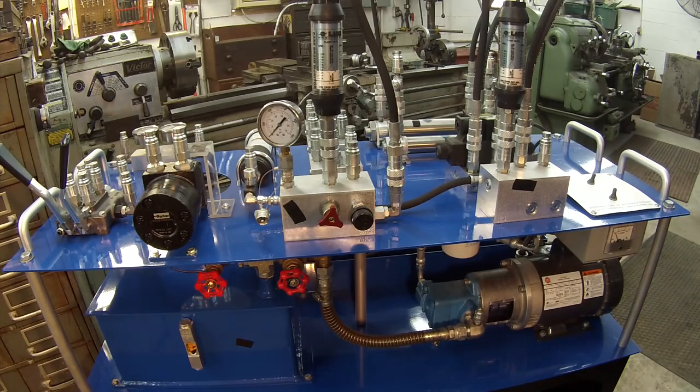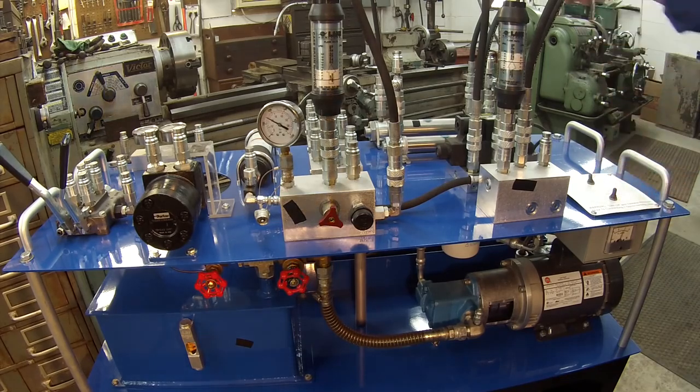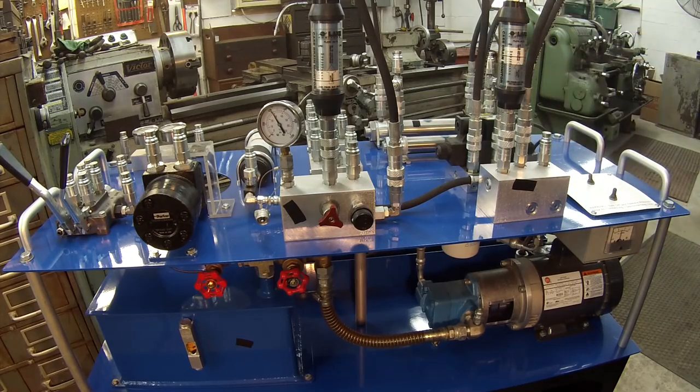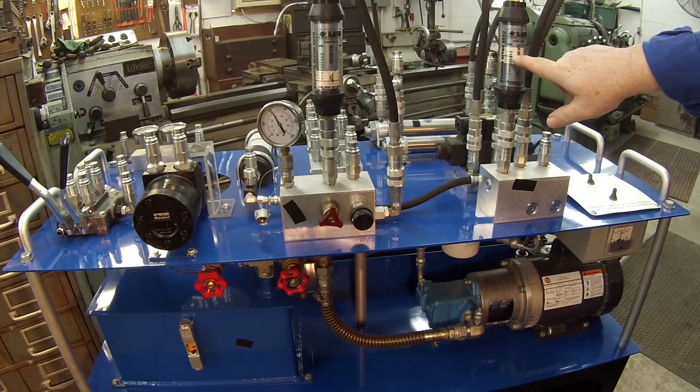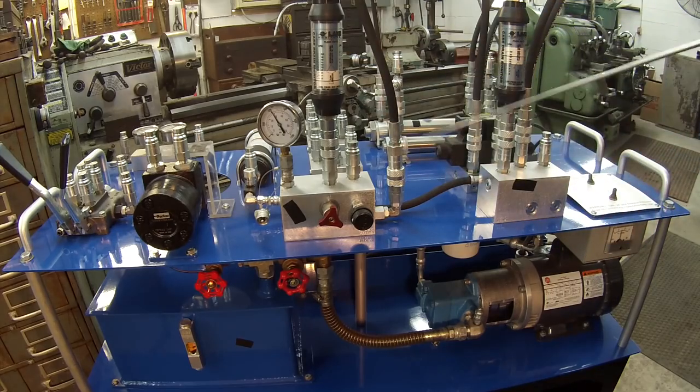Okay? So I'm going to turn this system on right here, and what it's going to show you is this pump is pumping right here 1.8 gallons per minute. Okay? So that pump is pumping 1.8 gallons per minute, and I'm not moving anything out here like these hydraulic cylinders or the motor.